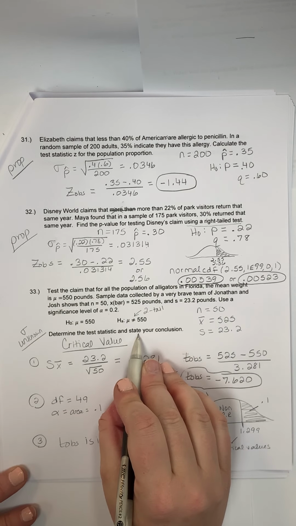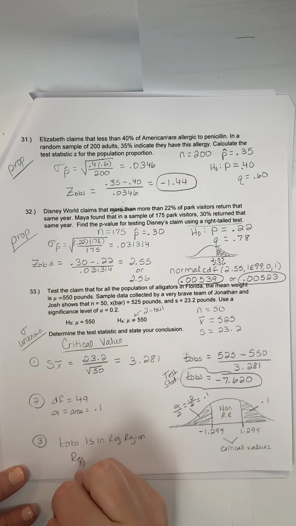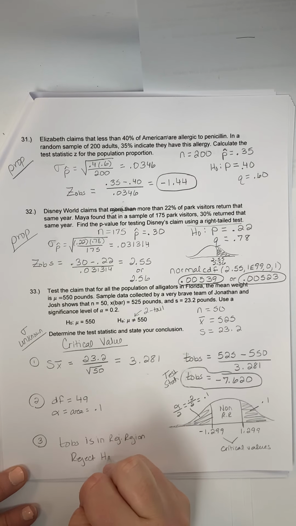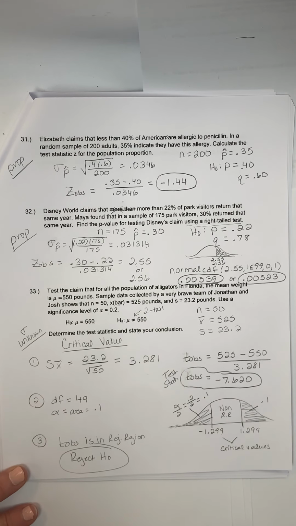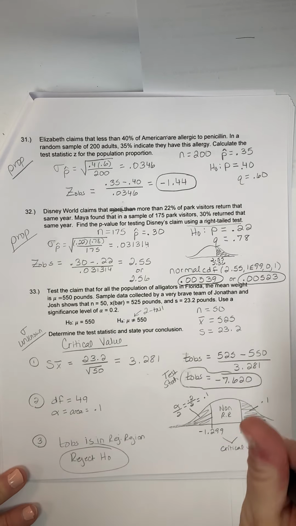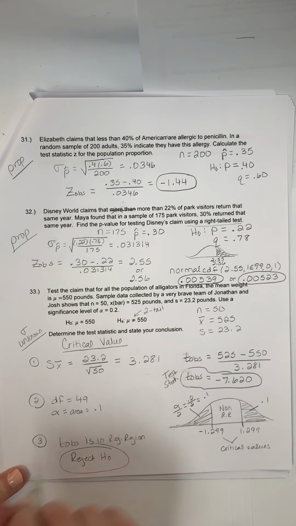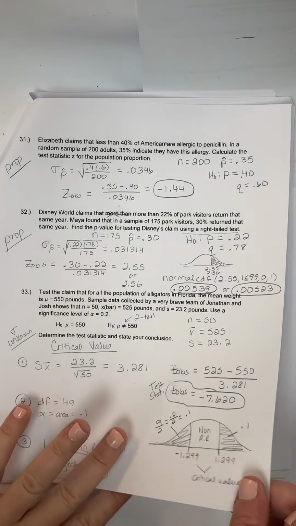So what's my conclusion? Reject the null, reject H0, okay? So it wanted the test statistic and to state the conclusion. That's your conclusion. And we did the critical value approach. We just followed the steps right out of the packet. This gave us our critical values.